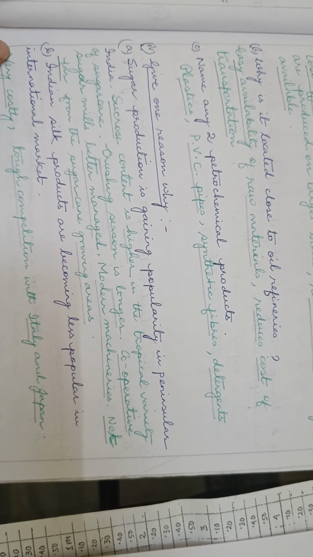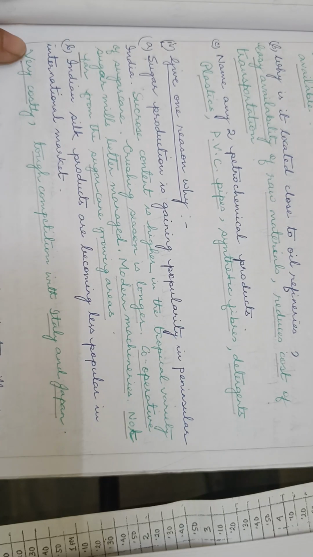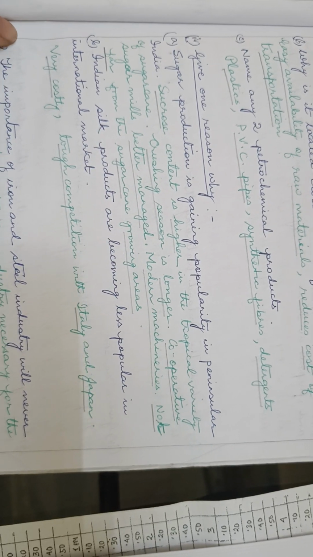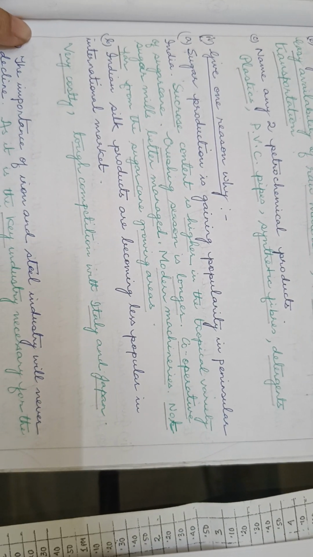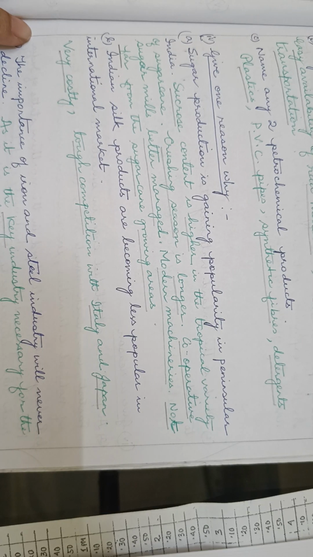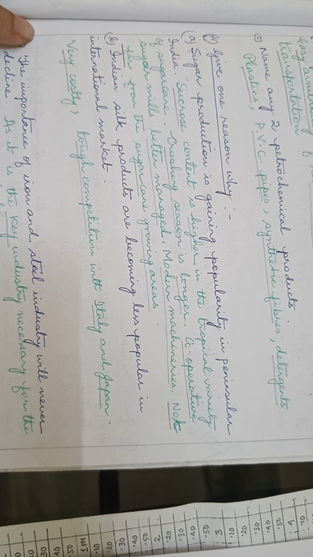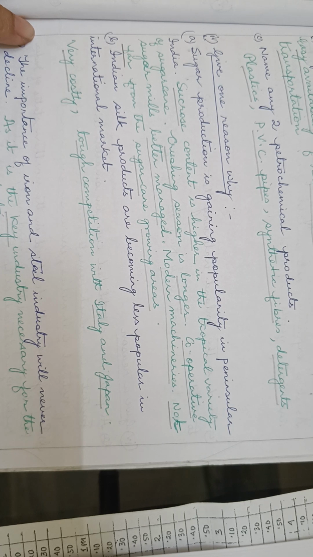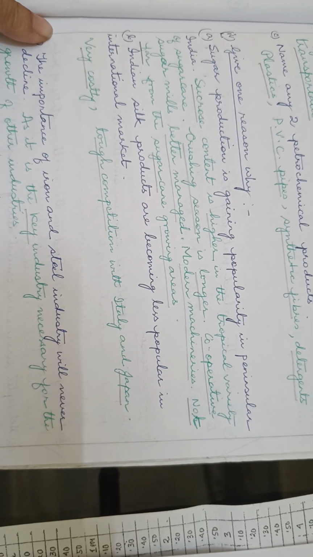Now, Roman number 4, one reason why sugar production is gaining popularity in peninsular India. The first reason, sucrose content is higher in the tropical variety of sugarcane. Second reason, crushing season is longer. Third, cooperative sugar mills are better managed. Fourth, modern machineries. And next, another point is not far from sugarcane growing areas.